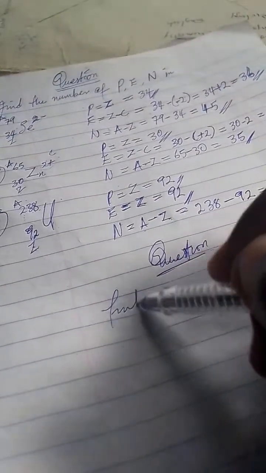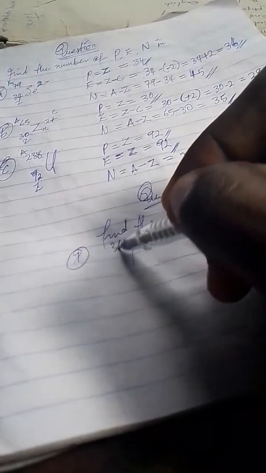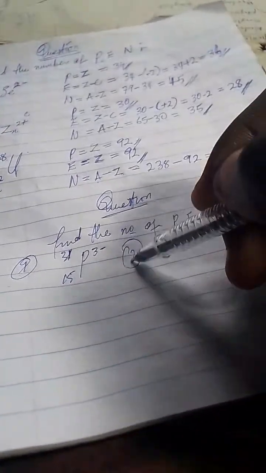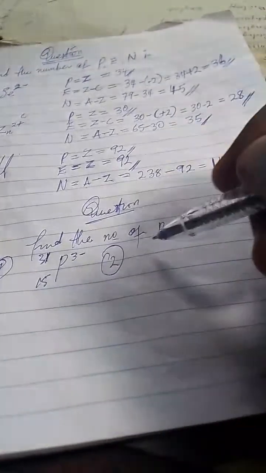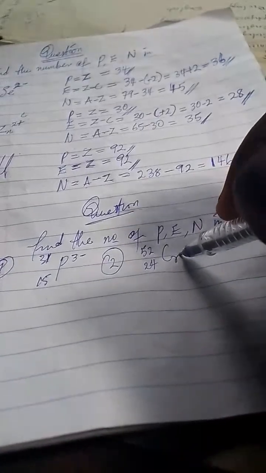Find the number of protons, electrons, and neutrons in these. Let's see what we have. Number 1, you have phosphorus P 3 minus, 31, and then 15. Then number 2, you have 52, 24. This is chromium.